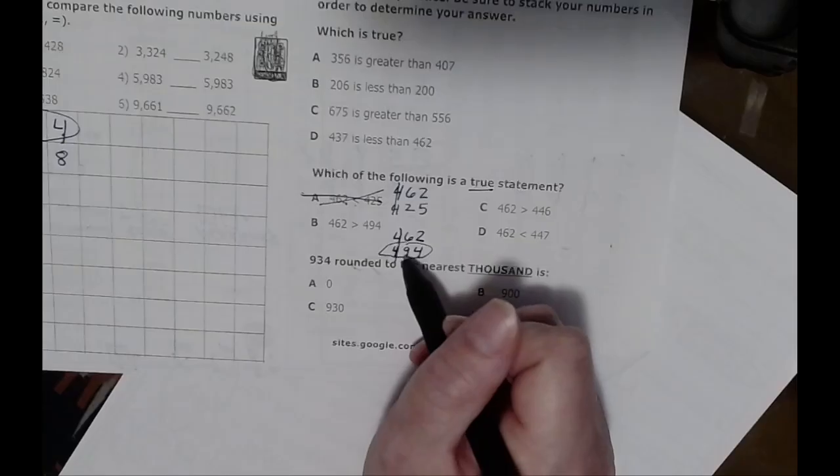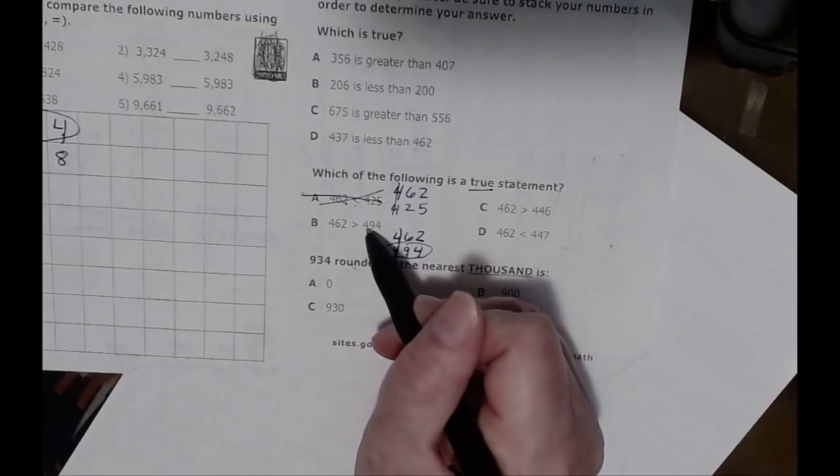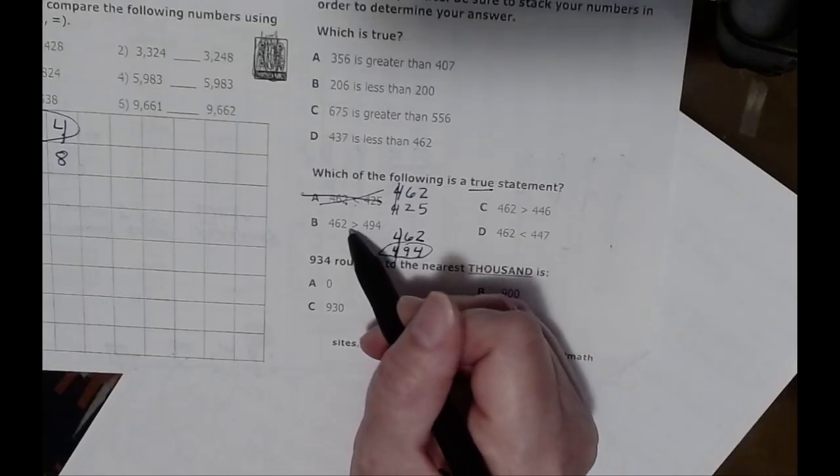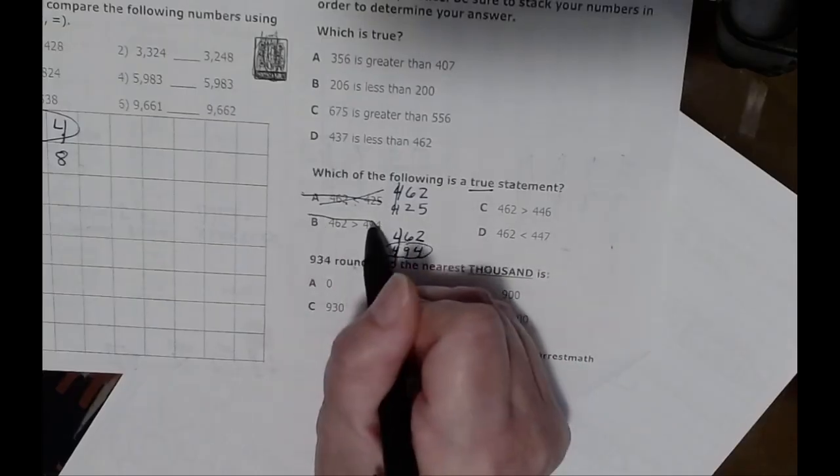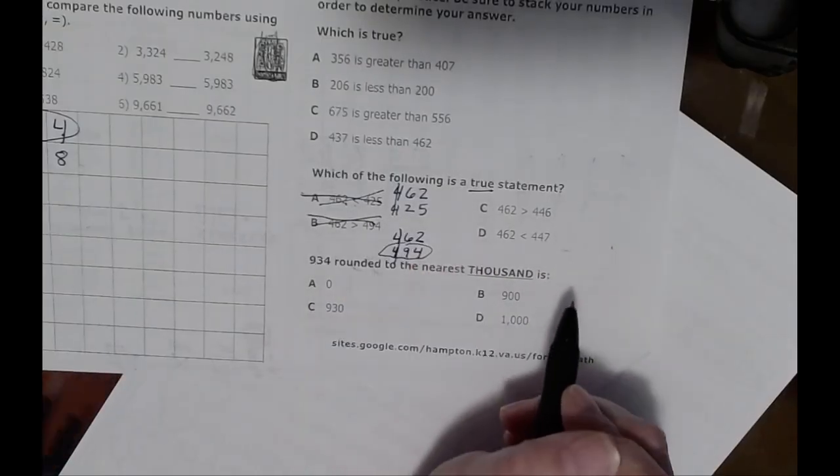But we come up here, since that's the bigger one, is this alligator mouth eating the bigger number? No. So is this true? No, it's not. So we can slash and trash.